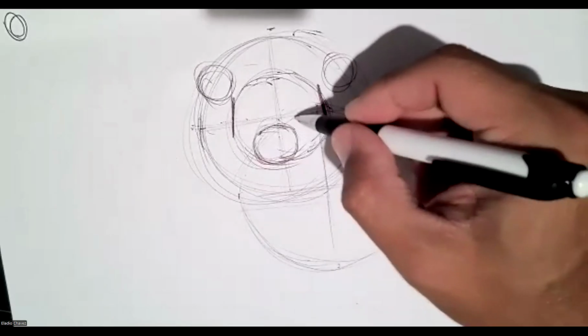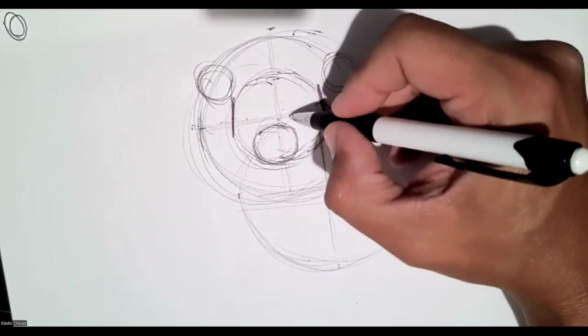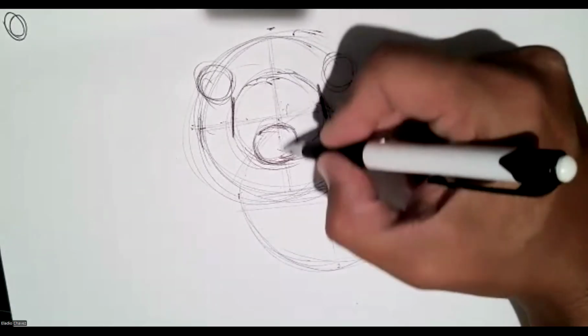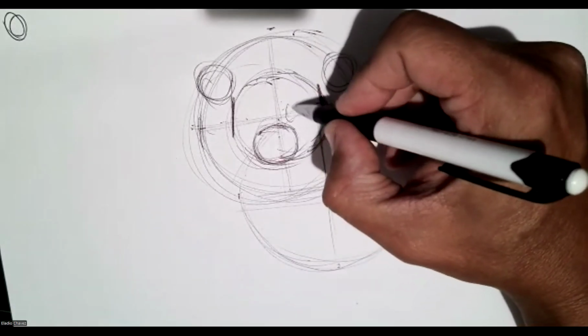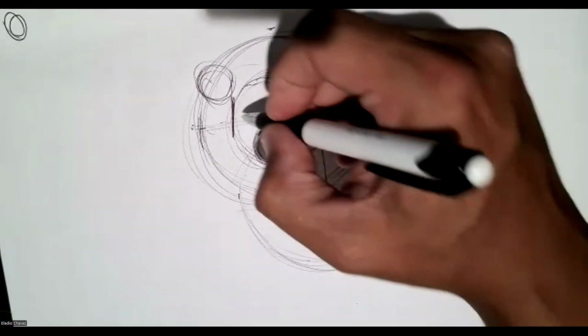And that's perspective, because it is a 3/4 view, which means this eye is like right in here, right? Our center line right here. This eye is right in there. It's an oval shape right in there. And then this other eye.